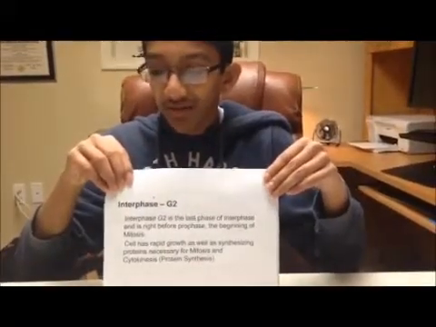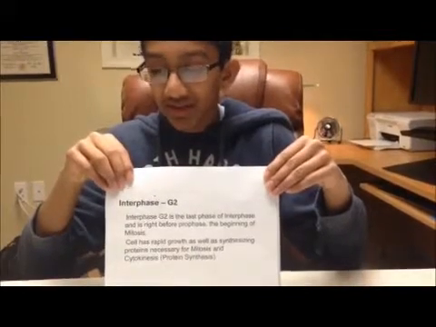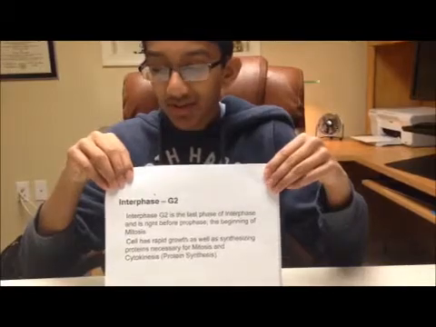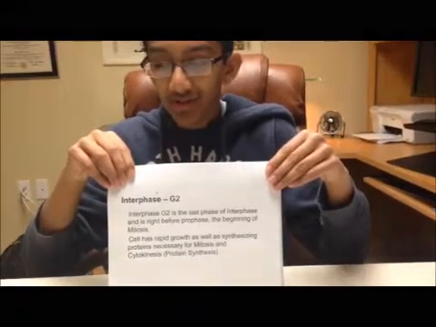G2, the last stage of interphase, is where the cell undergoes rapid growth and synthesizes the necessary proteins, such as tubulin, actin, and myosin, for the next part of the cell's life cycle, which is mitosis.